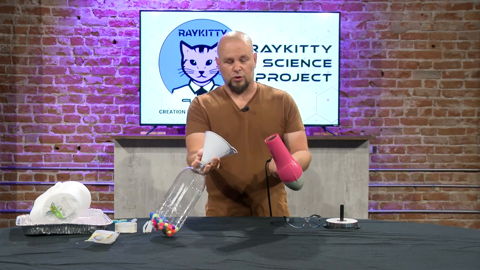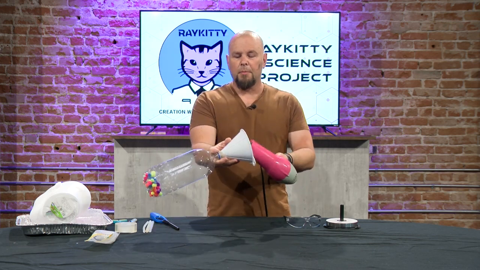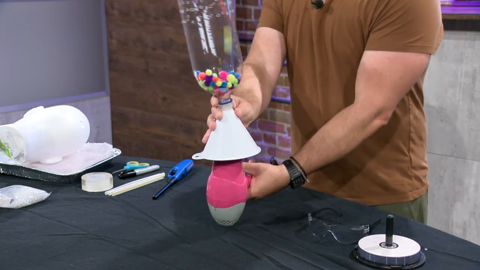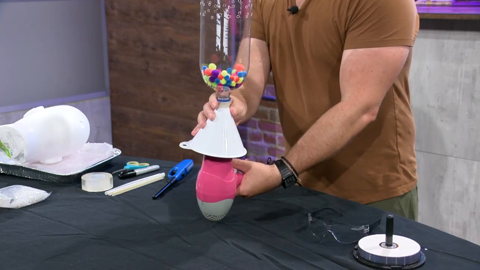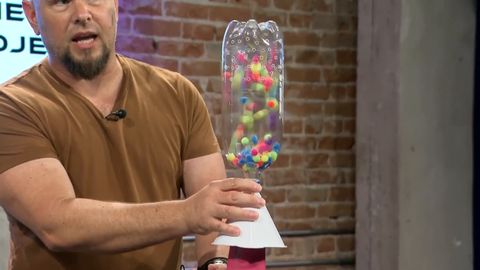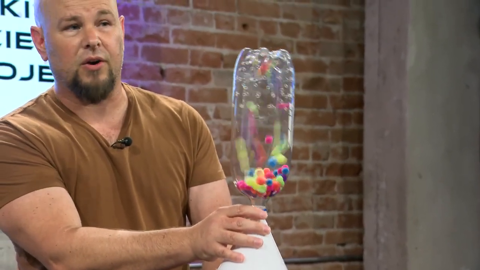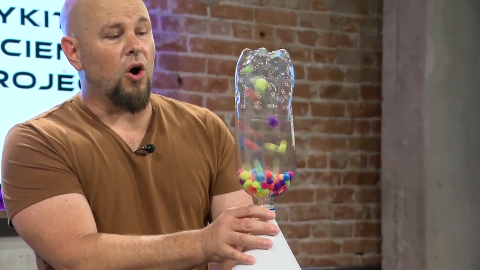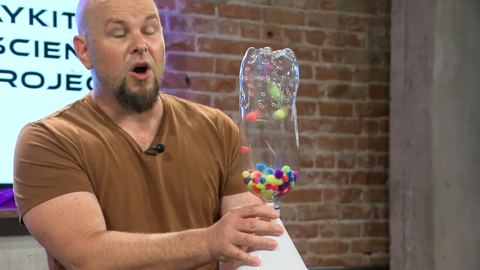So we have our solid, but when you apply energy, instead of just filling that one little area, we're now filling a lot of area, and we are moving those molecules around a lot.